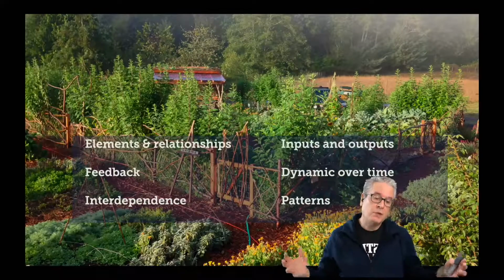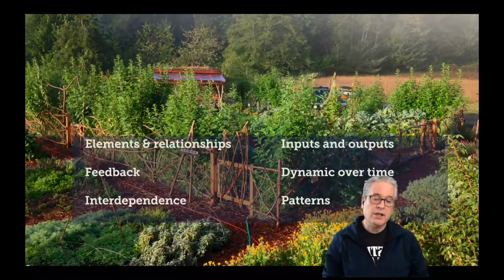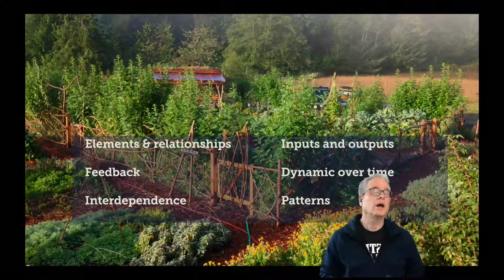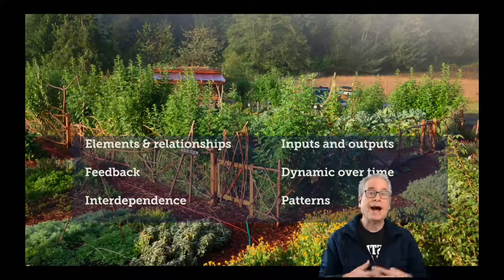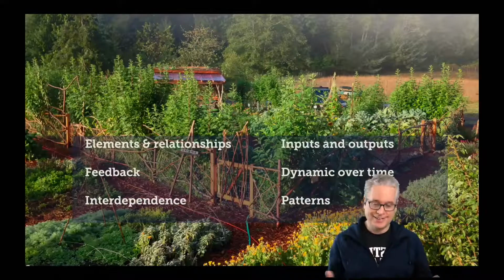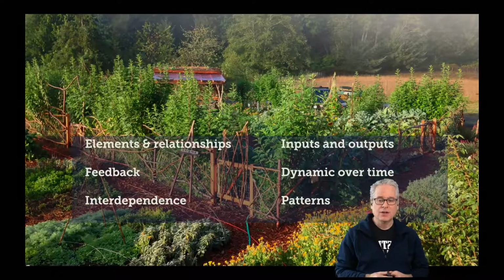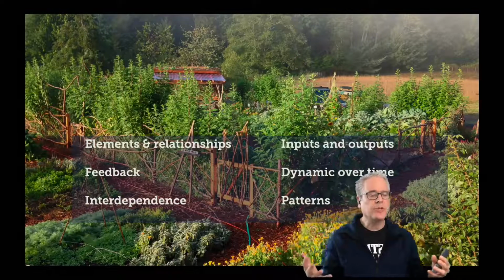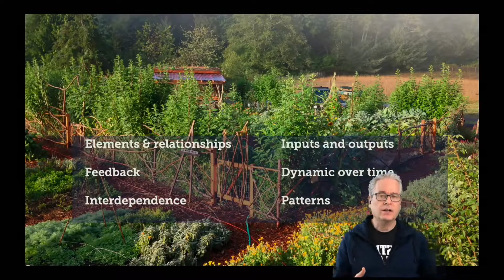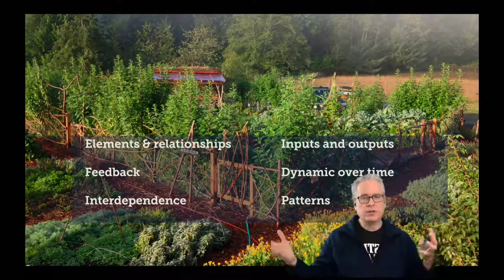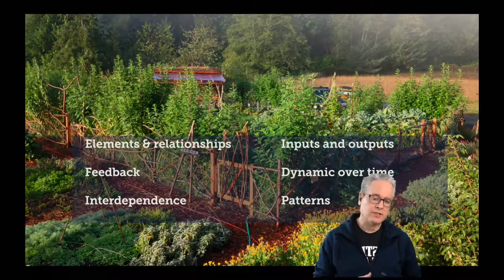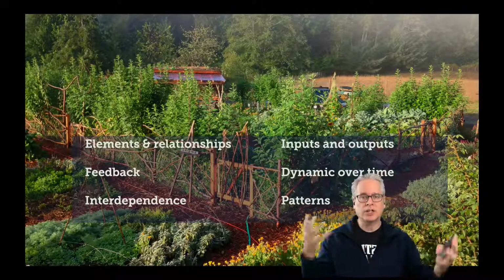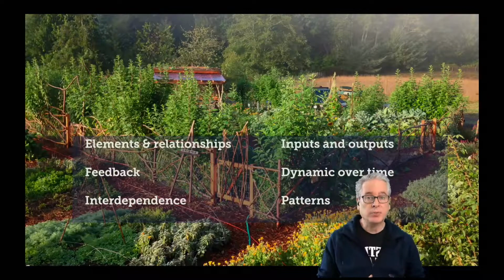How do we minimize the inputs to our garden and increase the output of food and oxygen and joy that comes from this, right? What's the interdependence? What feedback do we get by observing our garden? If we're in it on a weekly basis, we start to see what's happening, we can adjust and give some balancing input, right?